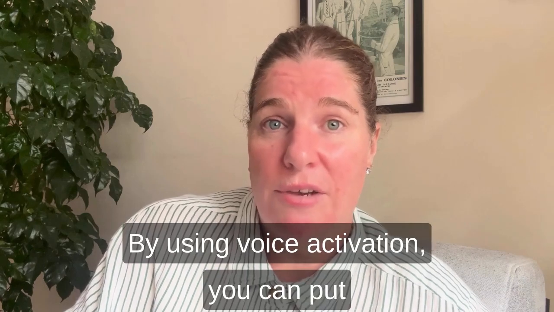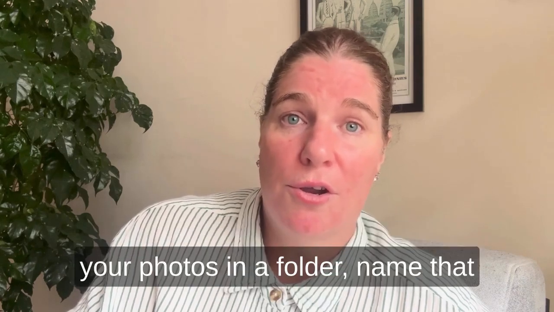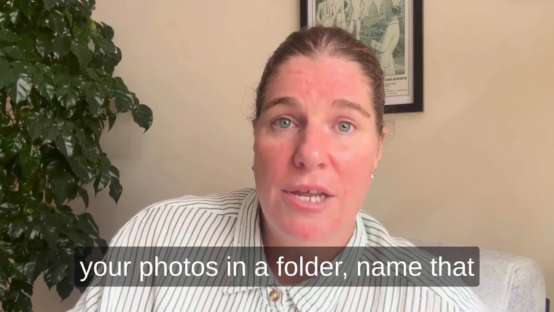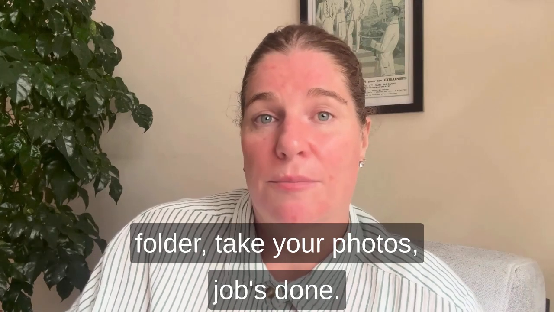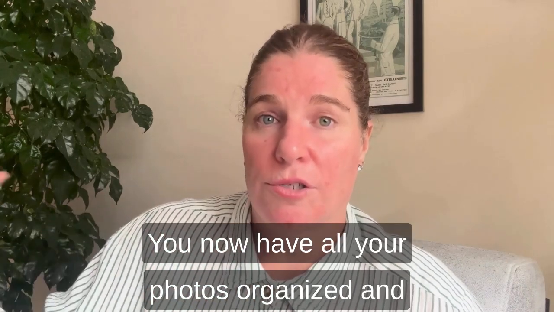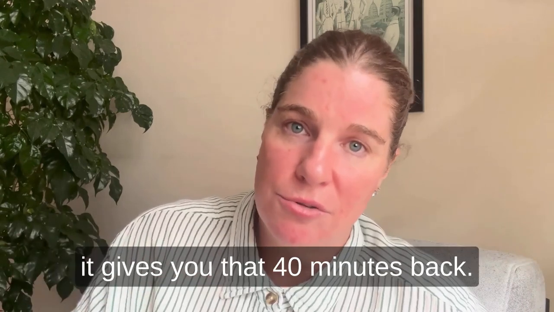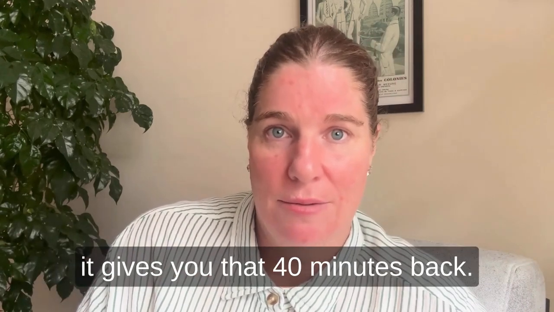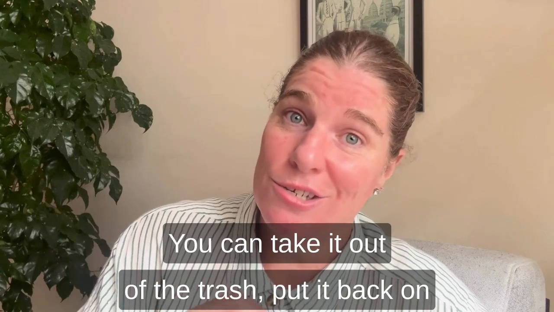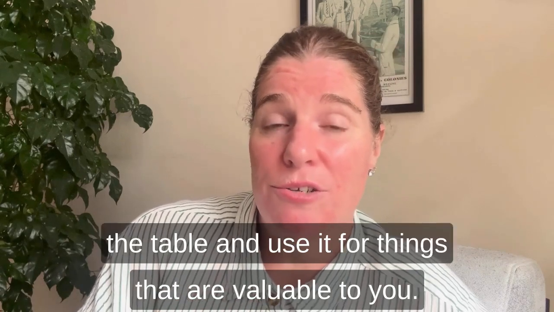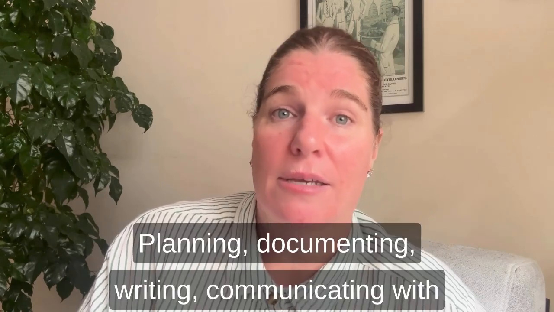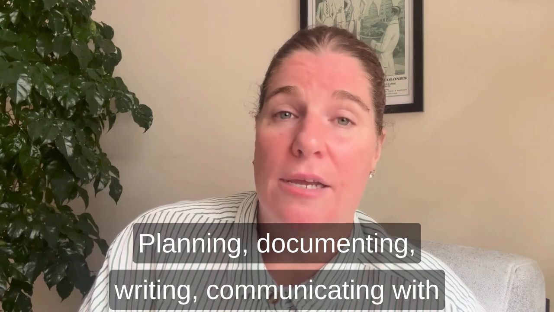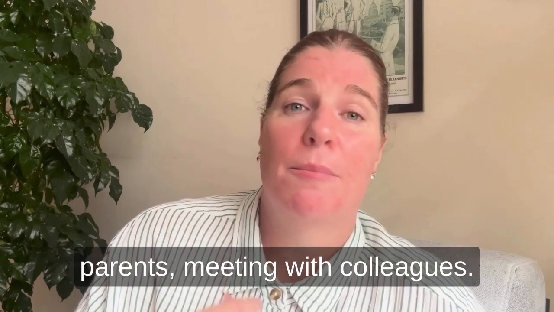By using voice activation, you can put your photos in a folder, name that folder, take your photos, job's done. You now have all your photos organized, and it gives you that 40 minutes back. Then you can take it out of the trash, put it back on the table, and use it for things that are valuable to you. Planning, documenting, writing, communicating with parents, meeting with colleagues.